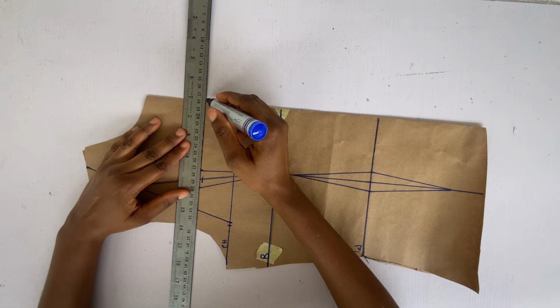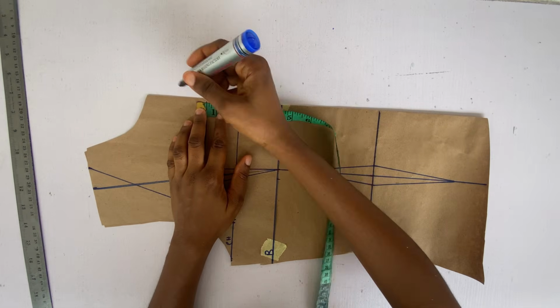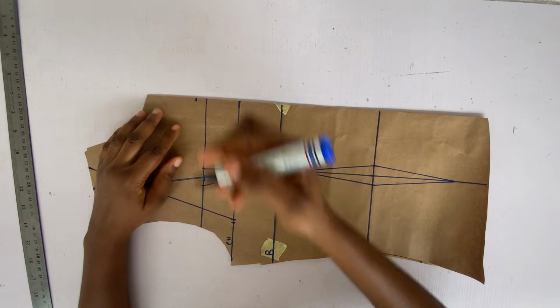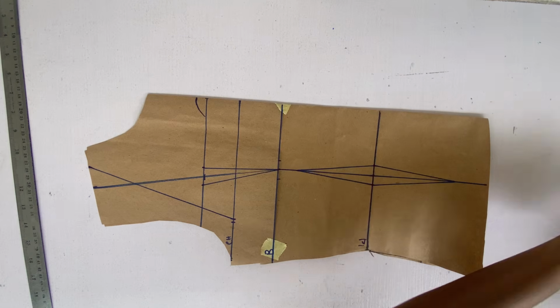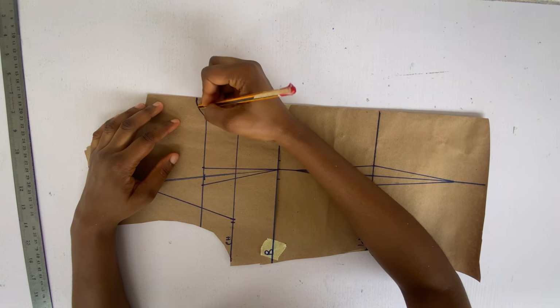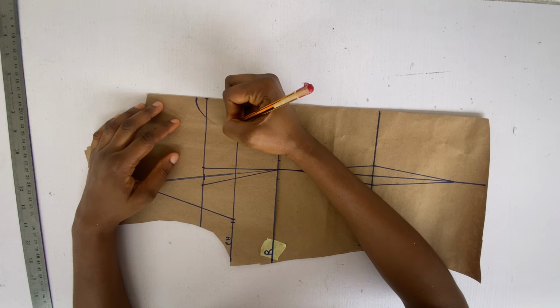After that, I will draw a straight line connecting it this way. Okay, so from this point, I'm going to go up by 1/2 inch. And then from this 1/2 inch point, I'll connect it all the way down to the chest line. So I'm using my pencil in case there's any mistake. I can easily clean this, okay?